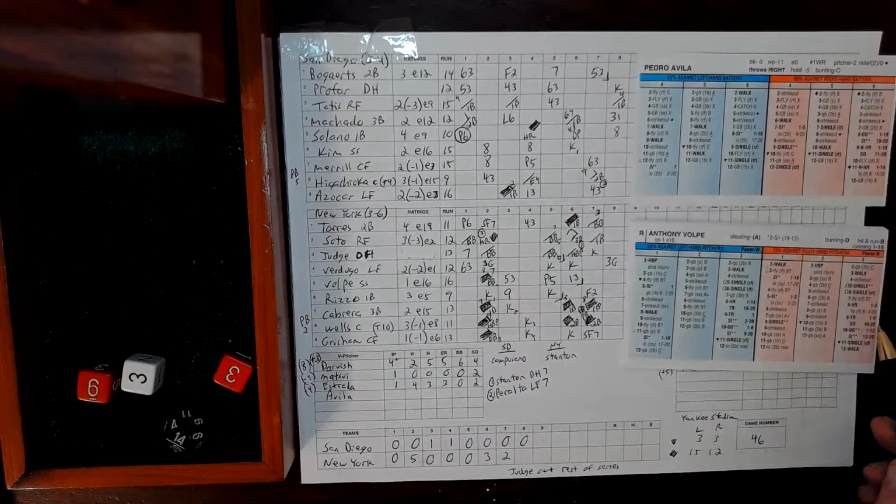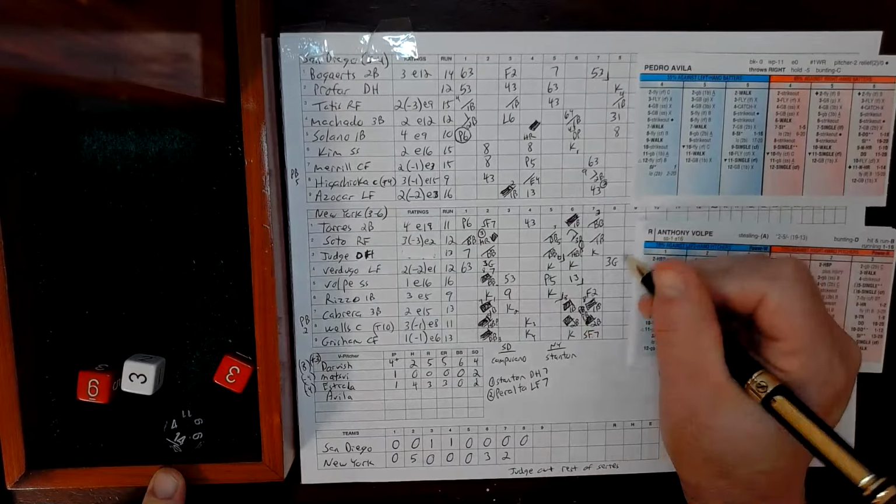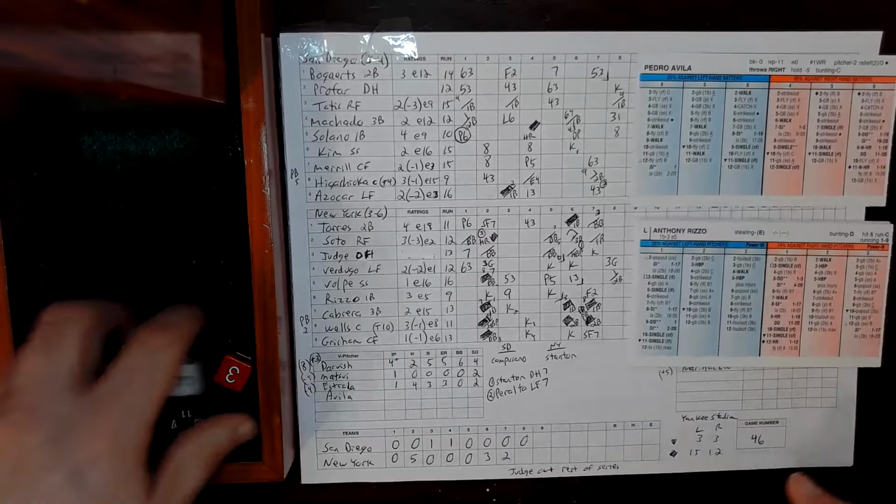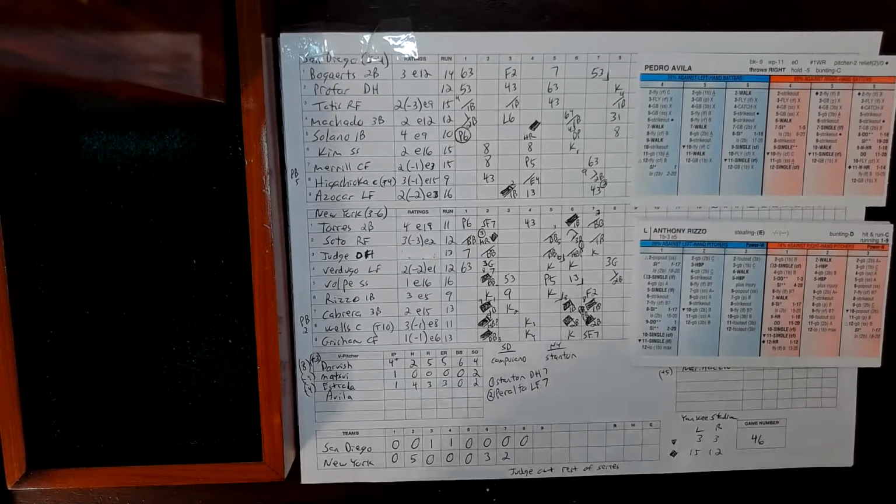3-9 for Volpe, and that's trouble. 1-9 is a triple. That's a 14. It'll be a double for Anthony Volpe, his first hit of the game. He gets in on the act. Here's Rizzo. He's 0 for 4. He hasn't gotten into the act of anything.